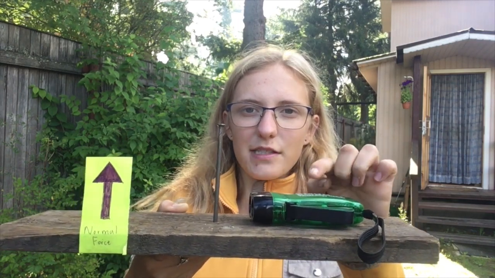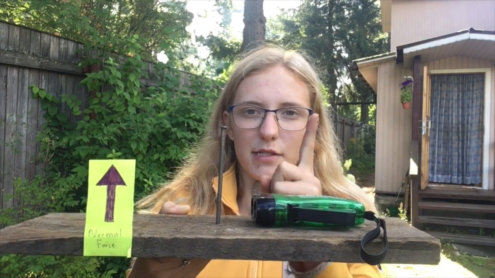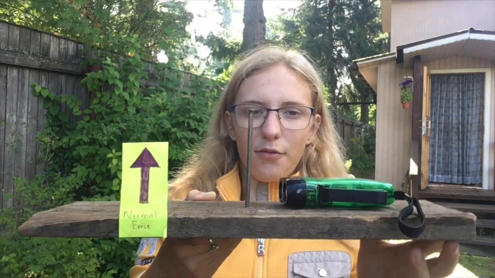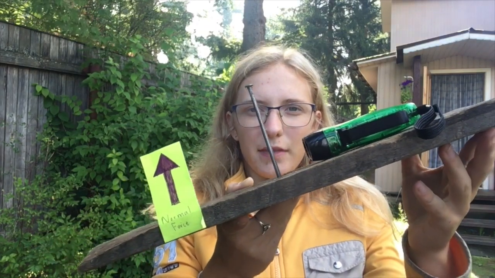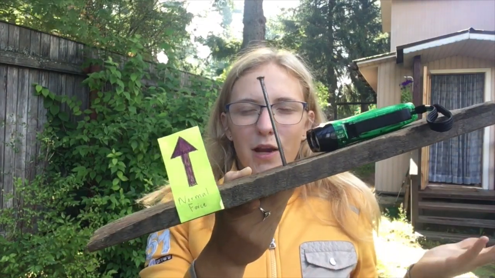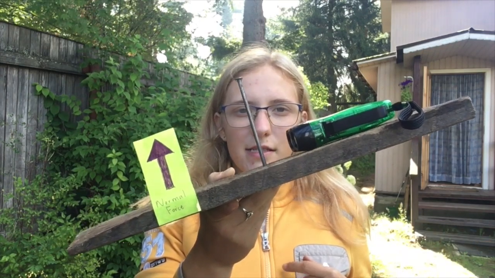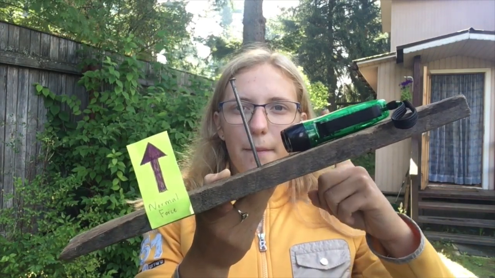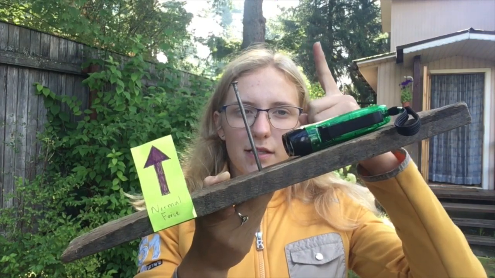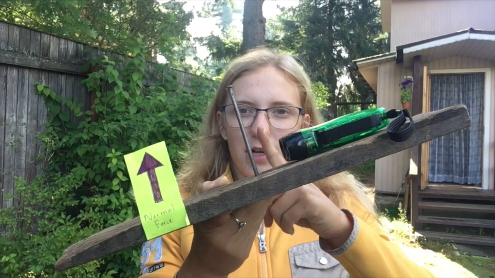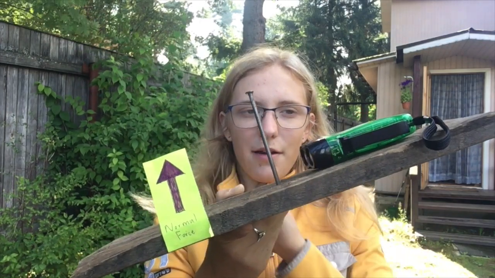The flashlight feels that normal force, and that force is pointed perpendicular to the surface, or in this case, upwards. Now, what if I tilt the board that way? Which direction does the flashlight feel the normal force? Well, the surface is now pushing on the flashlight perpendicular to the surface. So now the flashlight feels the normal force in this direction, in the direction of my nail or in the direction of my arrow.